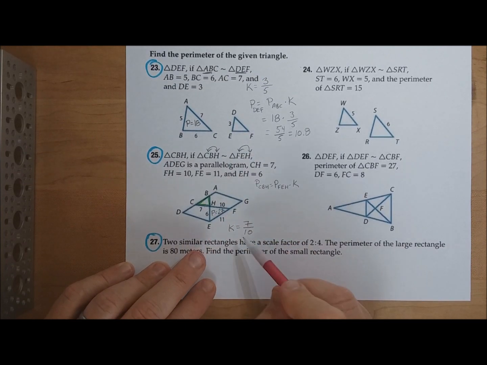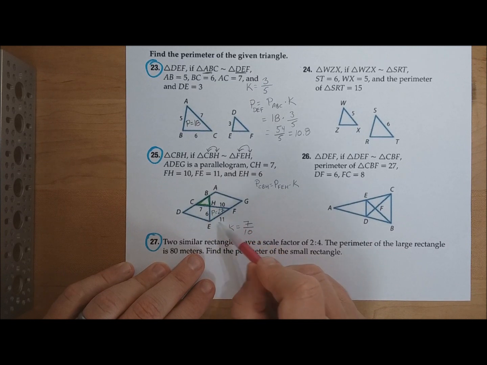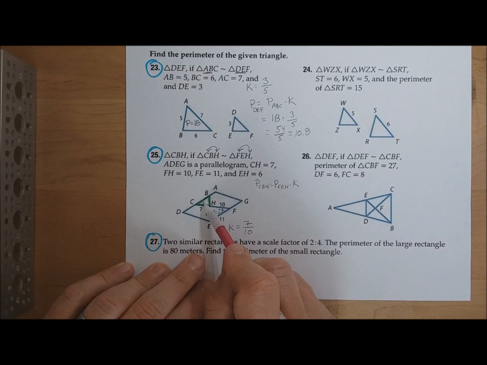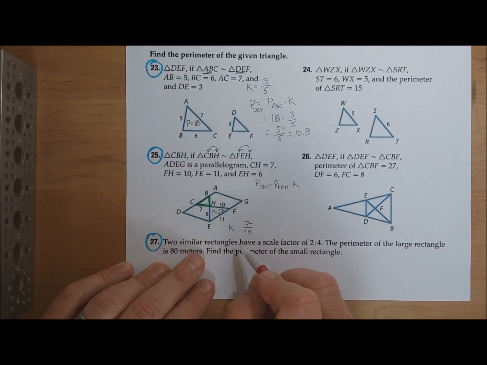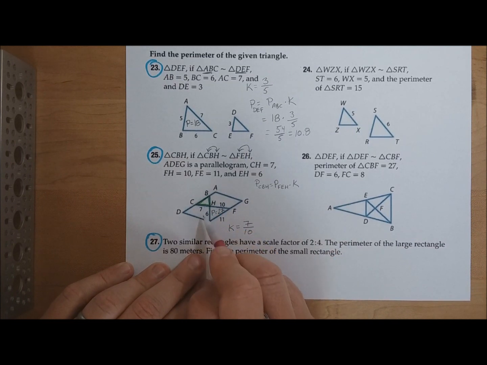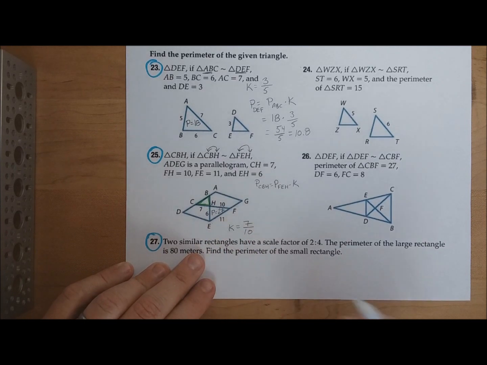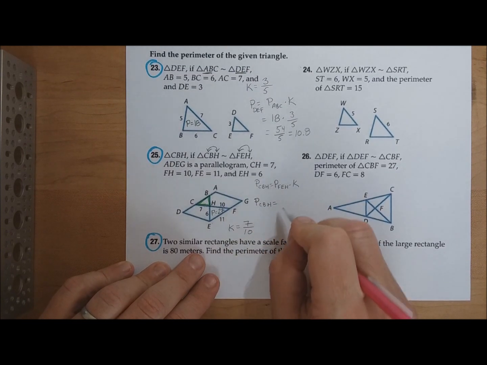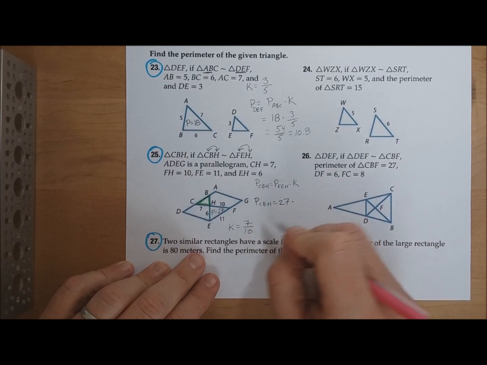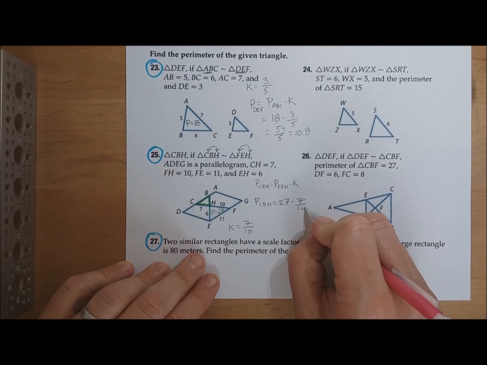7/10. In other words, I can multiply anything in this triangle by 7/10 to get the corresponding side or perimeter in this triangle. If I wanted to go the other way, I would make that scale factor 10/7. I could multiply anything in this triangle by 10/7 to get the corresponding side or perimeter in this triangle. So let's go ahead and do that. The perimeter of CBH is going to equal this perimeter 27 times this scale factor 7/10.